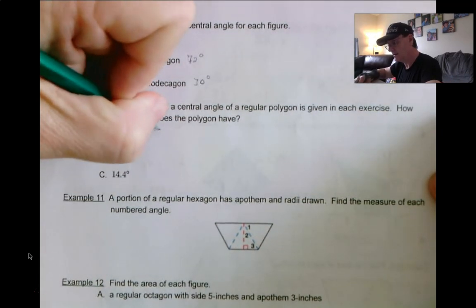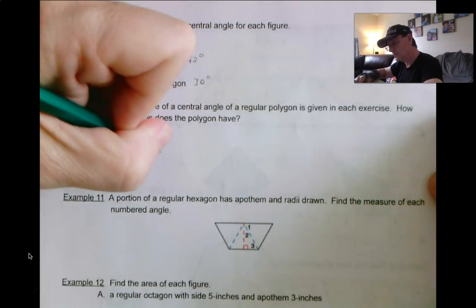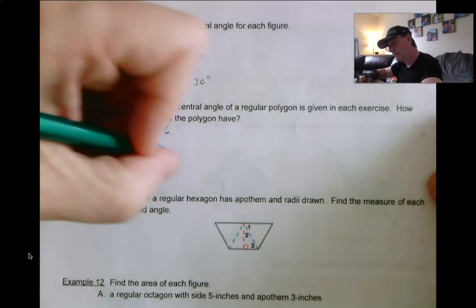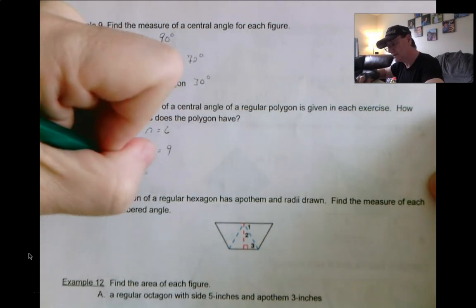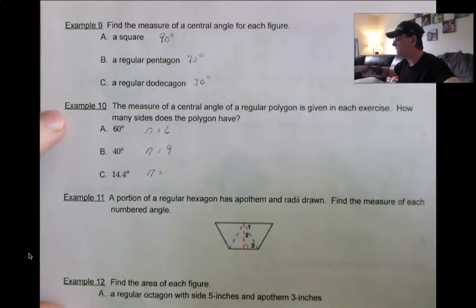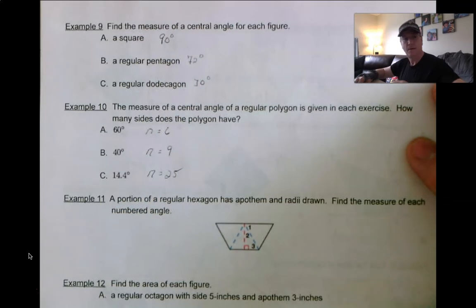So n equals 6. N equals 360 divided by 40 is 9. And 360 divided by 14.4, I have that off the top of my head, it's going to be a nice number: 25 sides.